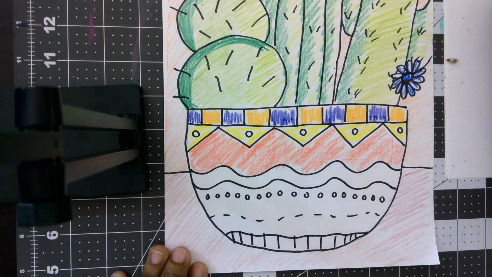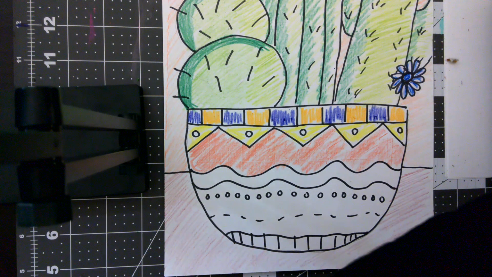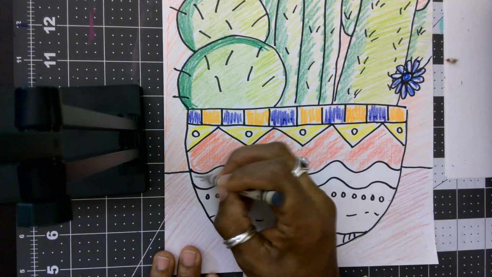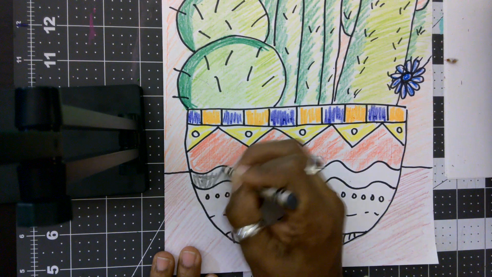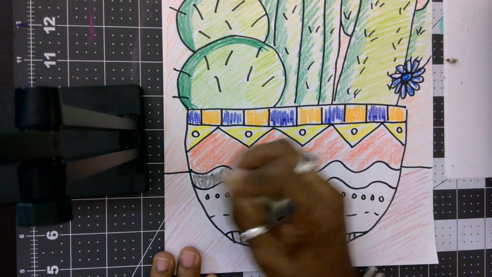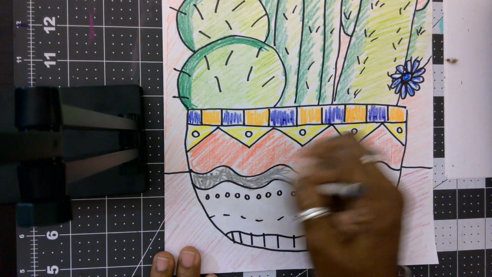All right, let's see what color I'm going to pick next. Maybe a gray. If you hear some barking, I have to apologize. That's my dog.